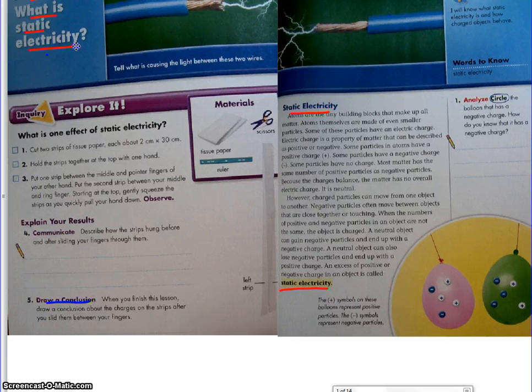So if you can join me, it says static electricity. Atoms are tiny building blocks that make up all matter. Atoms themselves are made up of smaller particles. Some of these particles have an electric charge. Electric charge is a property of matter that can be described as positive or negative. Some particles and atoms have positive charge, plus sign to show it. Some particles have a negative charge, and they have a minus sign to show that. Some particles have no charge. Most matter has the same number of positive particles as negative particles. Because the charges balance, the matter has no overall electric charge. It is neutral.